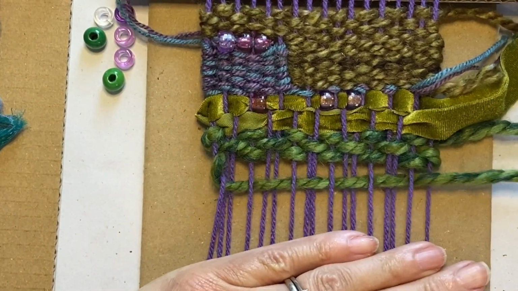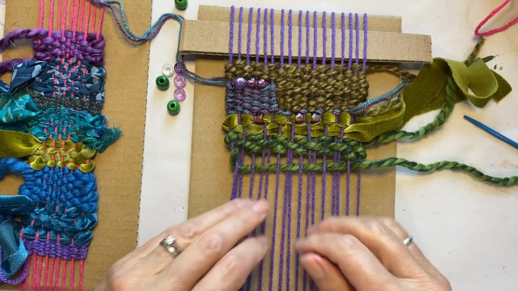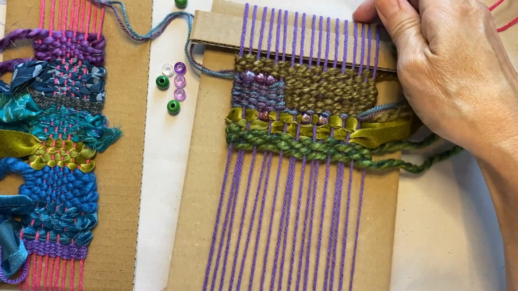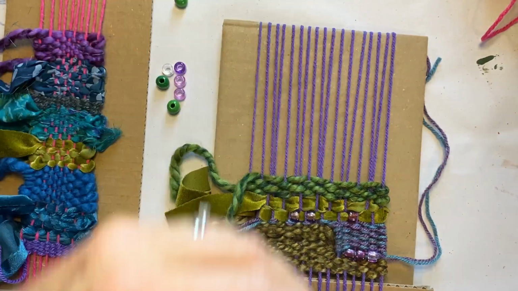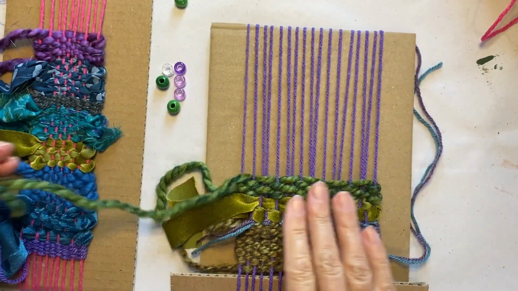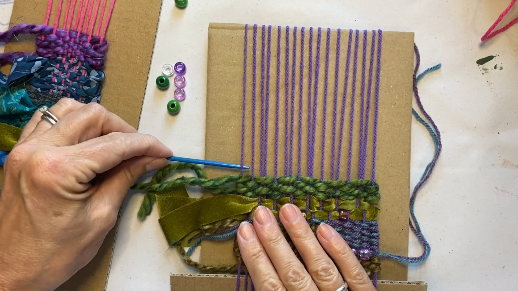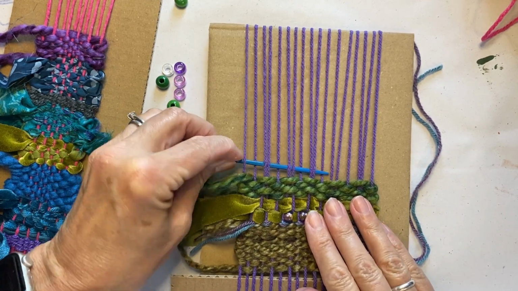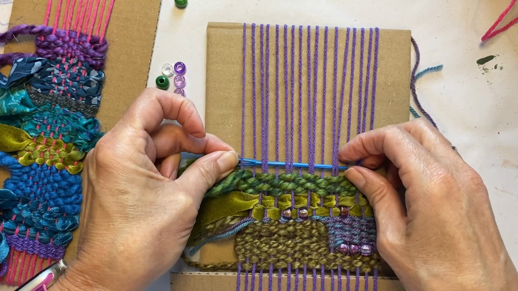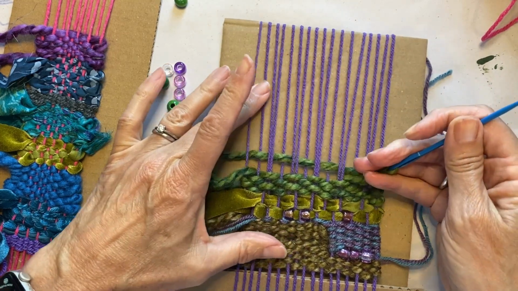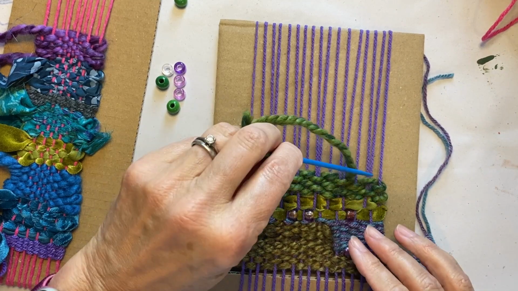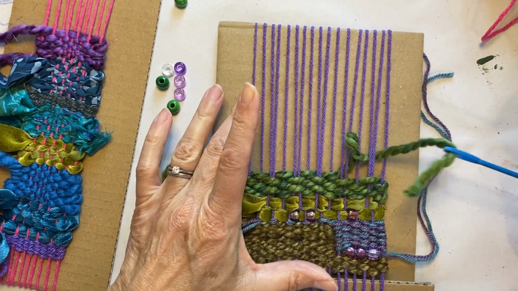Now, like I said before, I like to work from top down, but so many of my students like to work this way. So I'm just going to turn my work round as we do another line, and then you can work out which way you prefer. Like that.